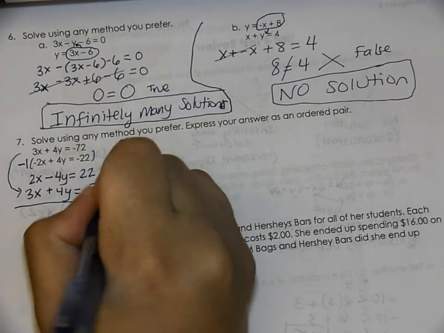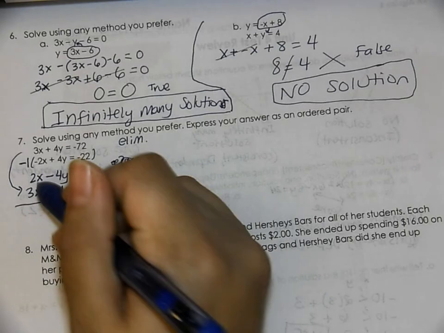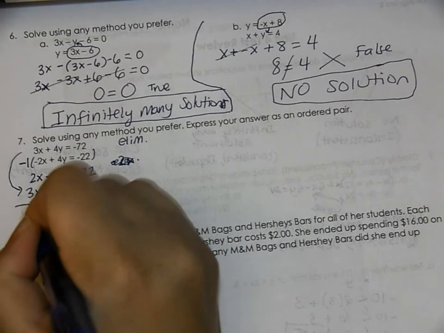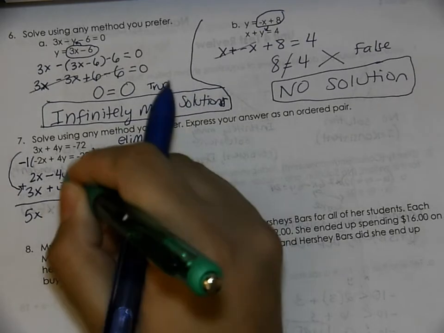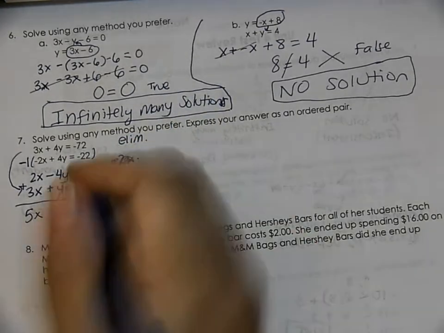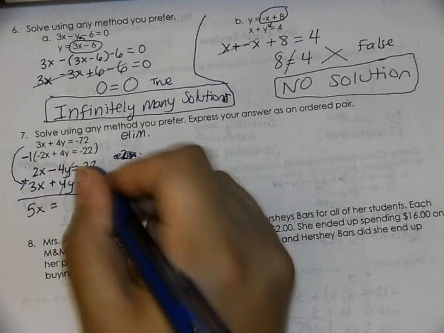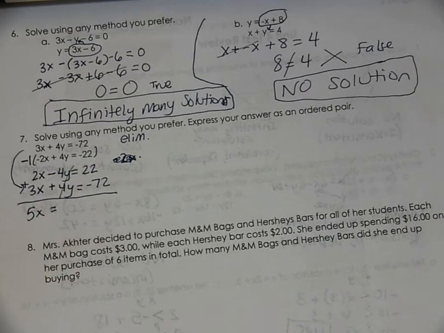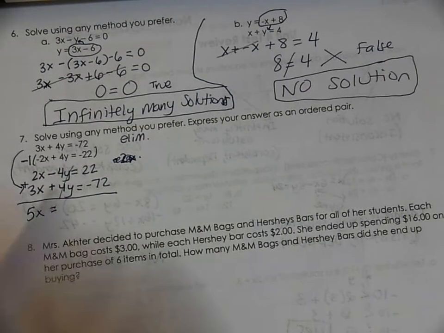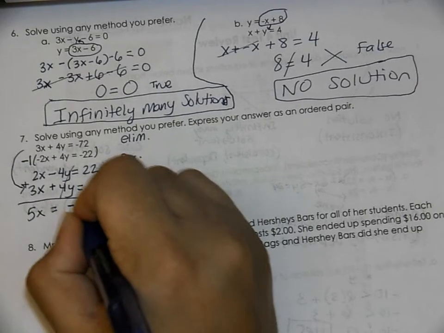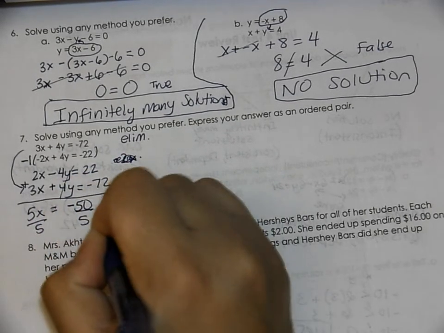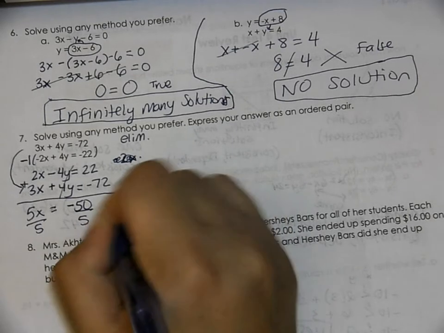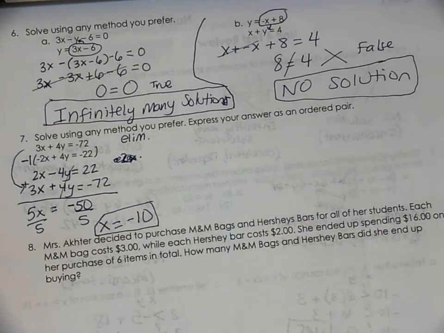And now we can solve it by adding straight down. 2x plus 3x is 5x. Negative 4y and a positive 4y cancel out. No more y's. And then a 22 and a negative 72 is negative 50. And then when you divide by 5, we get negative 10. So we got our x value.